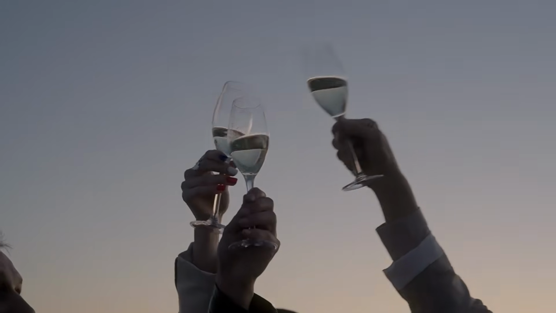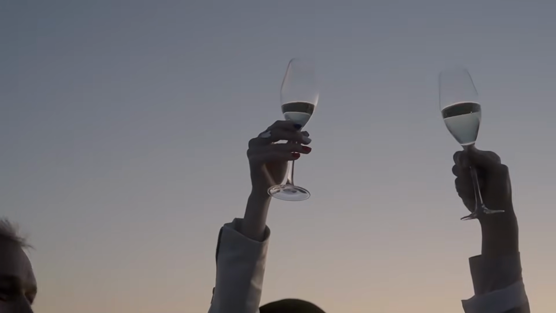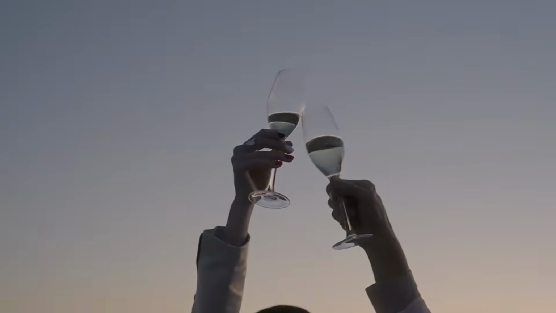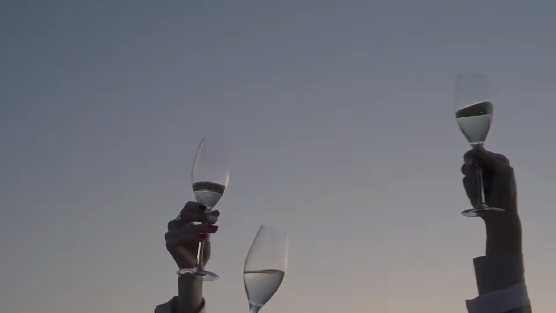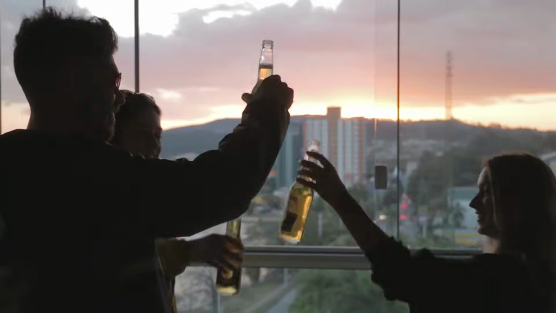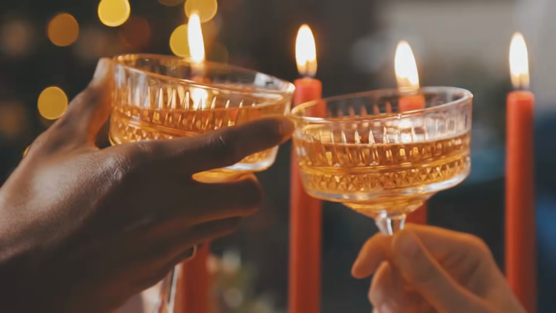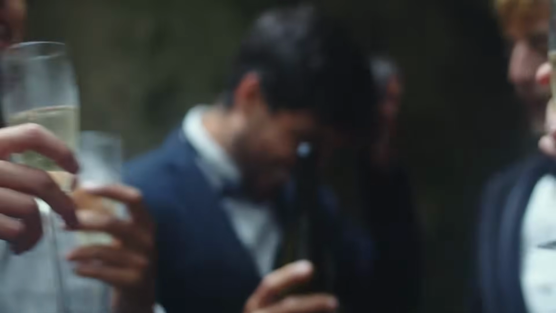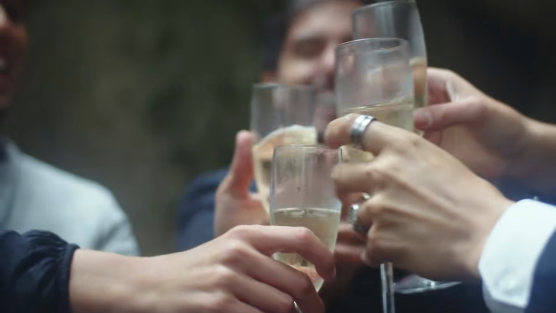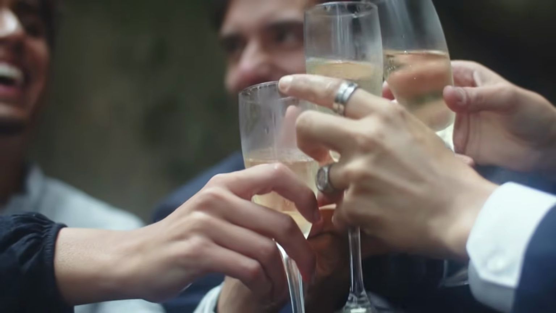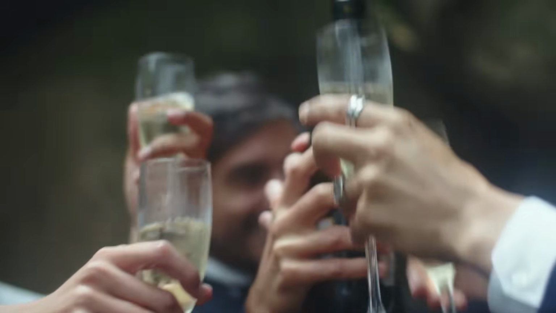Beyond objects, skeuomorphism appears in human behaviors that mimic outdated practices to preserve social meaning. The act of clinking glasses during a toast originated in medieval times to mix drinks and prove they weren't poisoned. Today, this gesture persists as a skeuomorphic ritual, symbolizing trust and camaraderie, even though its original purpose is irrelevant.